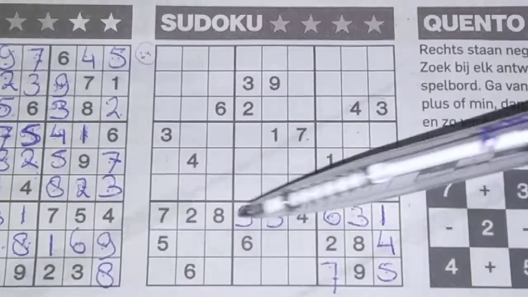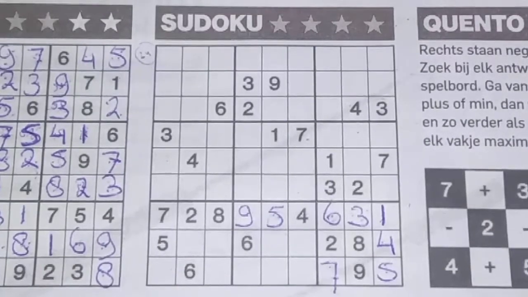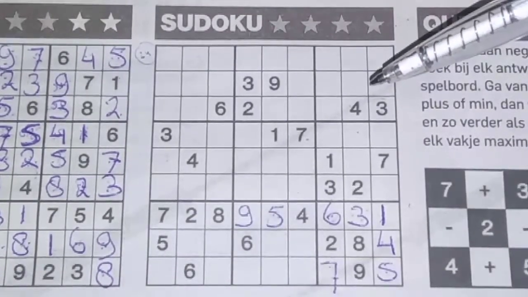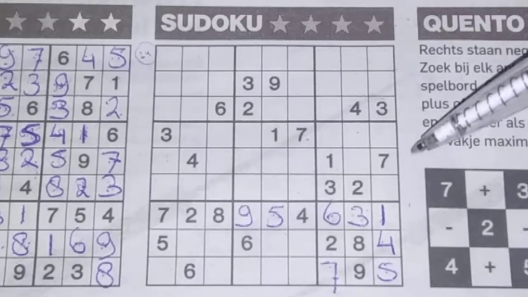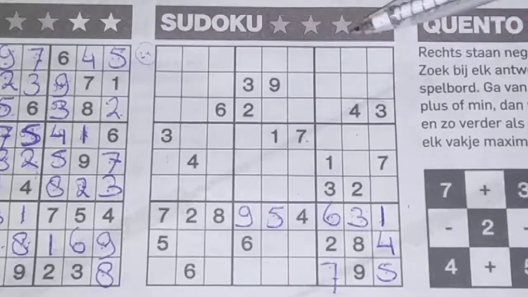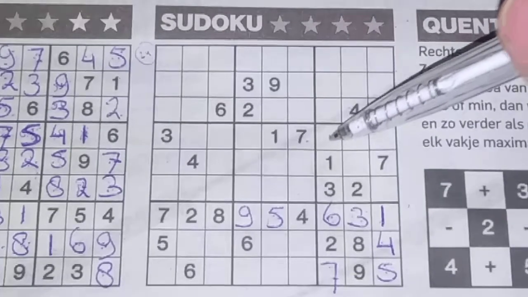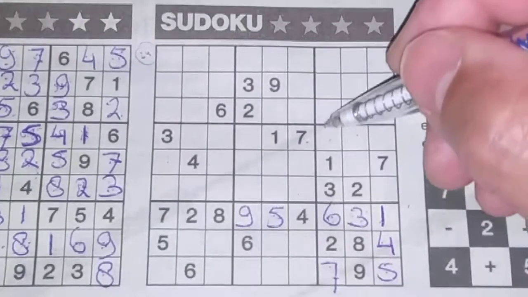Then, let me see. 4 in this column, 4 in the column next. So in that column, the only place for the 4 should be here.